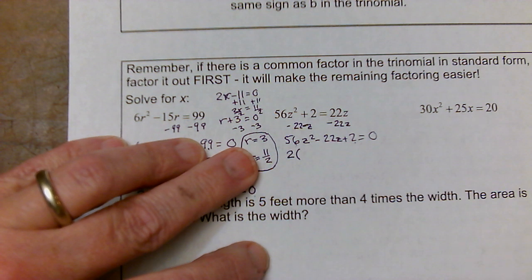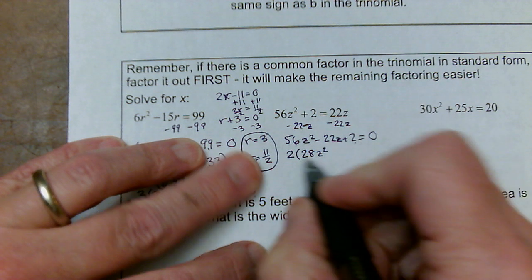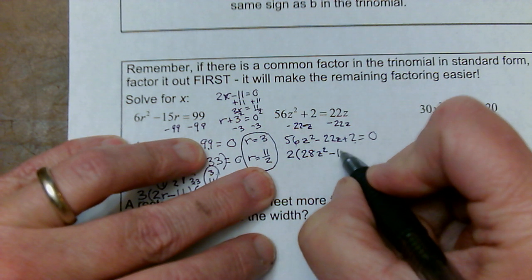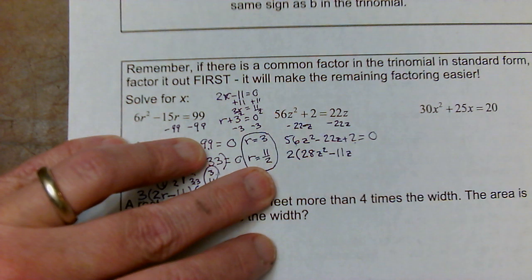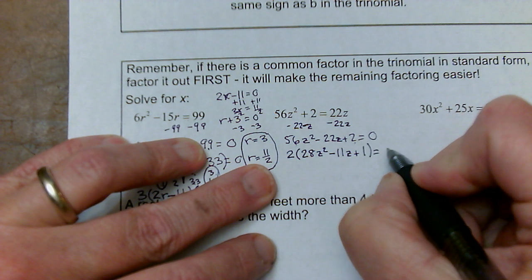2 goes into 56 28 times, that's 28z squared. 2 goes into negative 22, negative 11 times, so we get minus 11z, and 2 goes into 2 once.